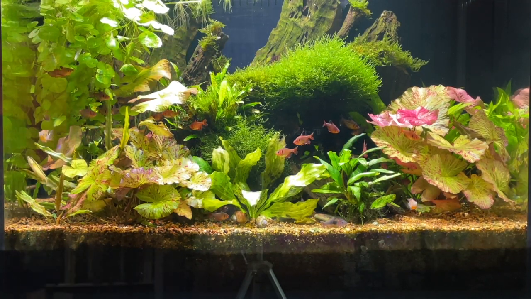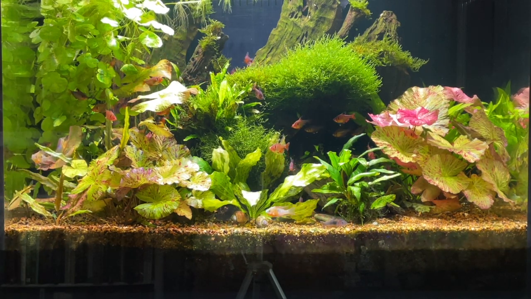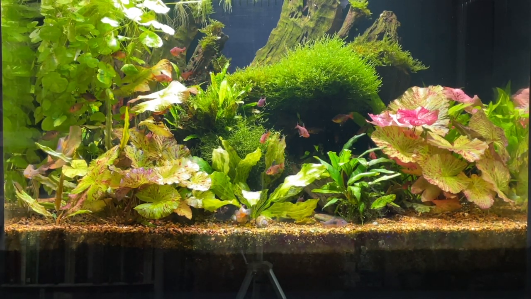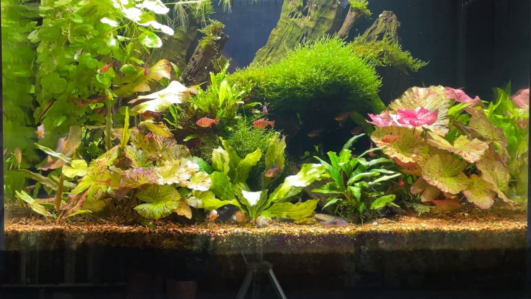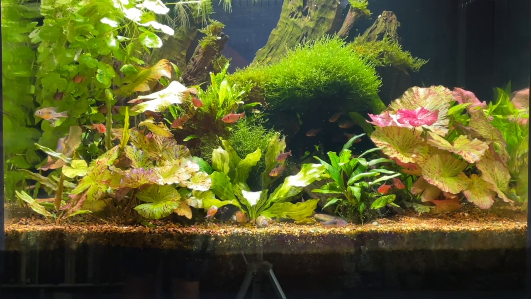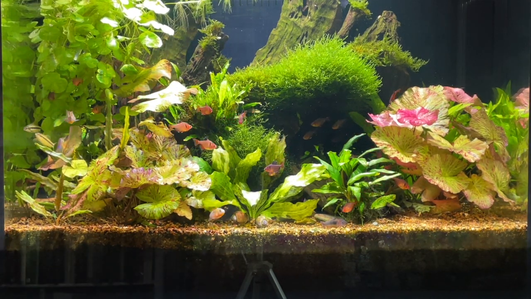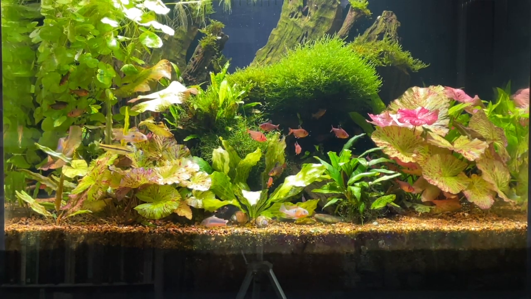Hello everybody. For those of you who are new to my channel, this is the tank that I set up quite a while ago. It's a 90-gallon. If you're looking at the substrate being so deep, it really isn't. It's 3 inches deep, but there's an extra inch on the bottom as the plenum.